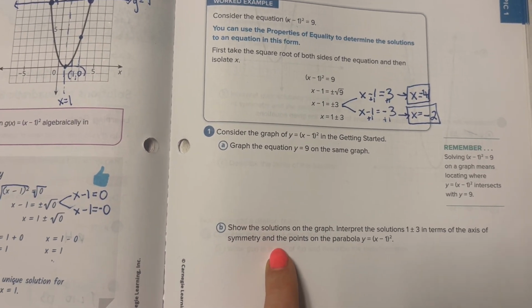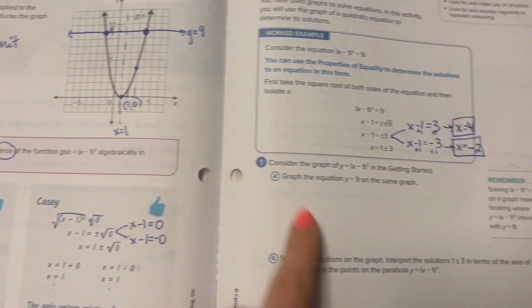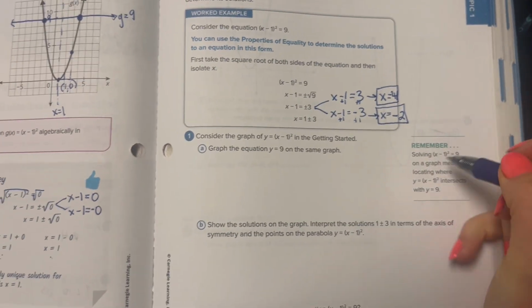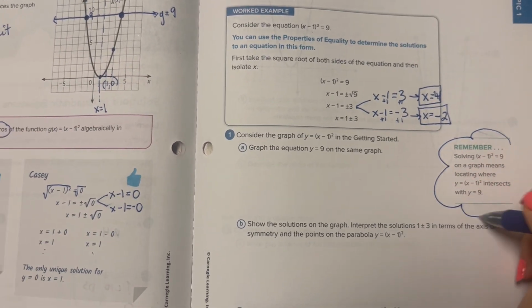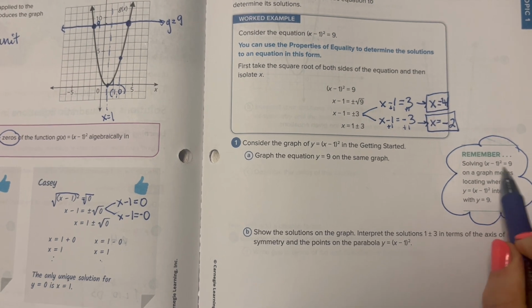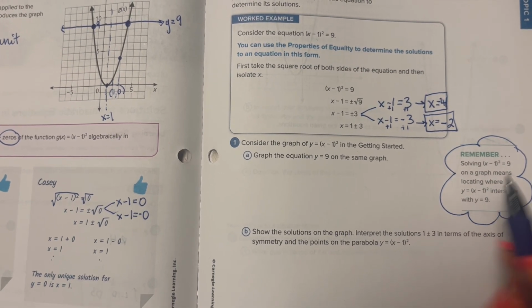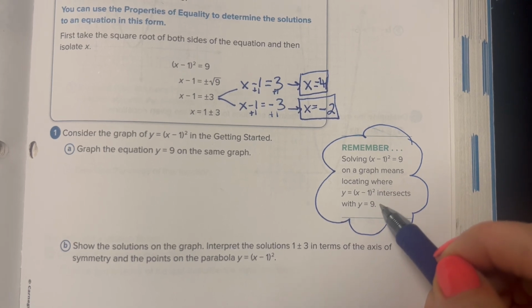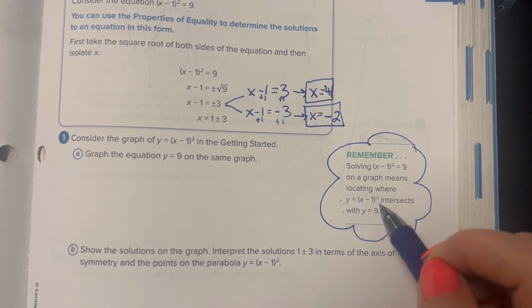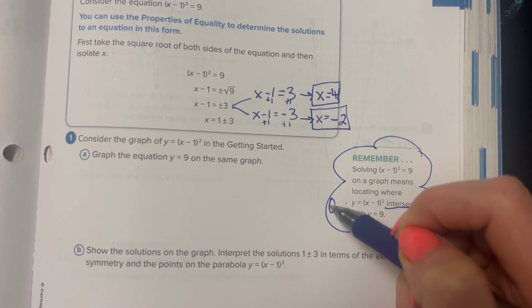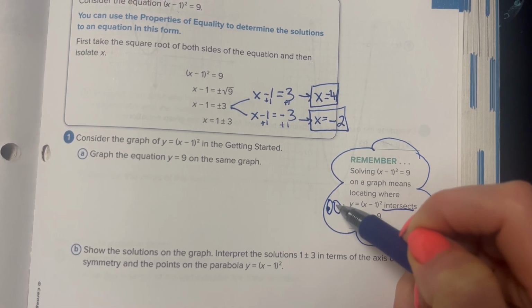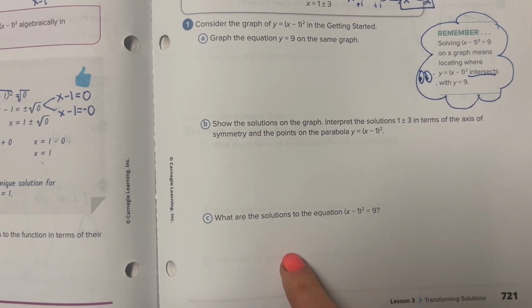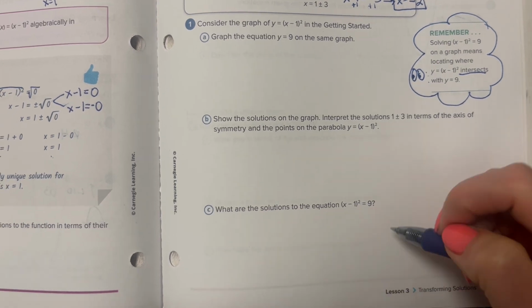Show the solutions. There they are. Remember, guys, to solve this equation on a graph without using an equation, all you have to do is look and see where they intersect. So your job was just to look at that graph and see, where do these things intersect? And please tell me where they intersect. Write them here. What do you notice?